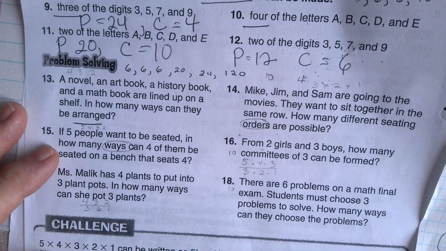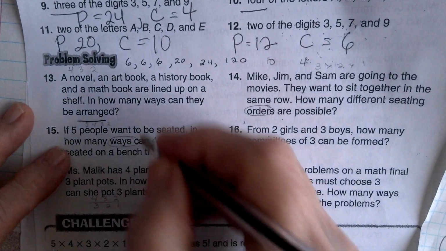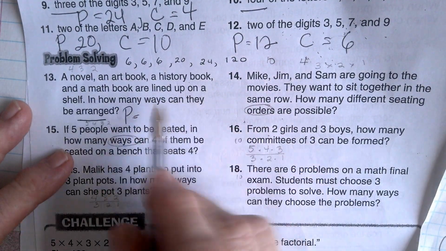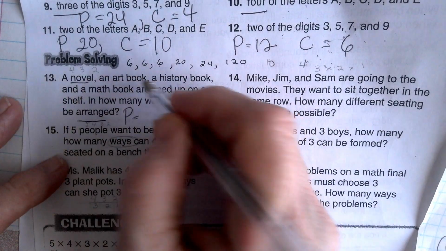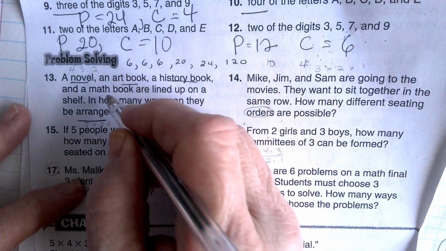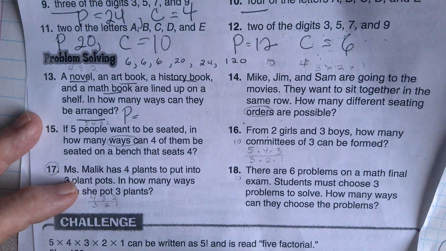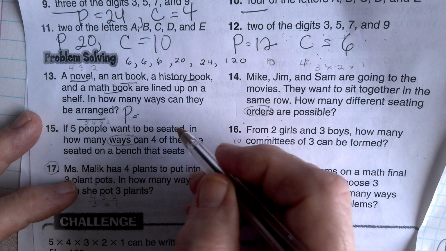So this is going to be the easy one. It's a permutation. So it's going to be, I'm going to do it right here. How many different books are there? There's the novel, the art book, the history book, and the math book. Who knows what I'm going to put?